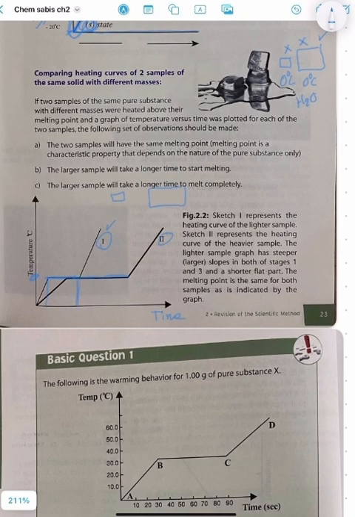Okay, this is how much time it took. For double I, it started from here up until here. So look, this is for double I. So it took more time. But again, both of them have the same melting point. So the straight line, both of them will be the same thing.